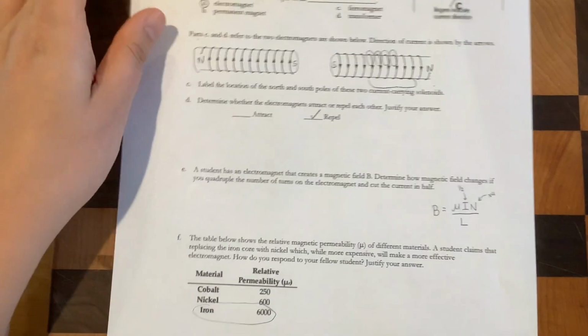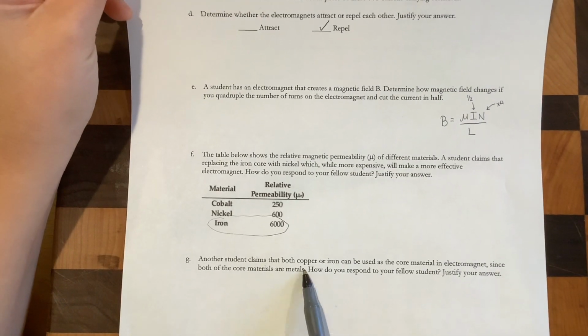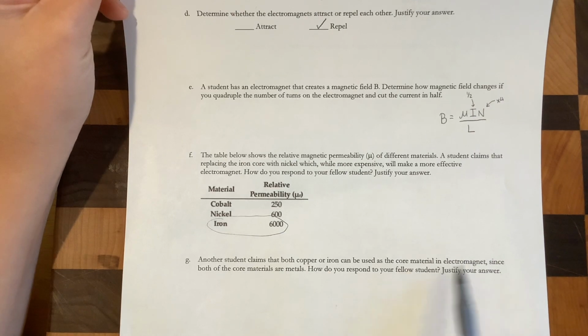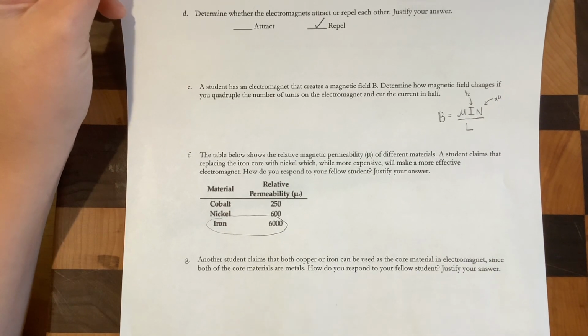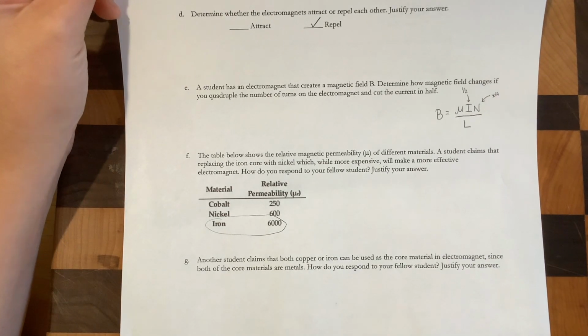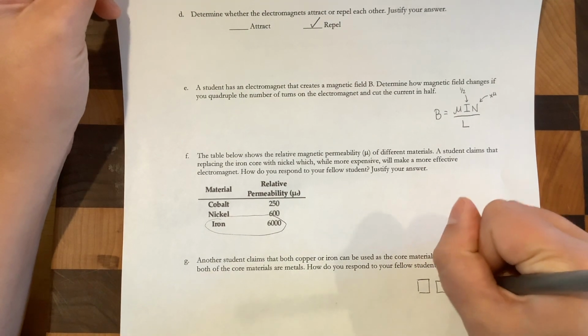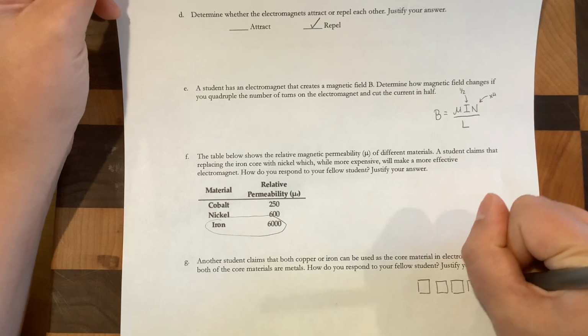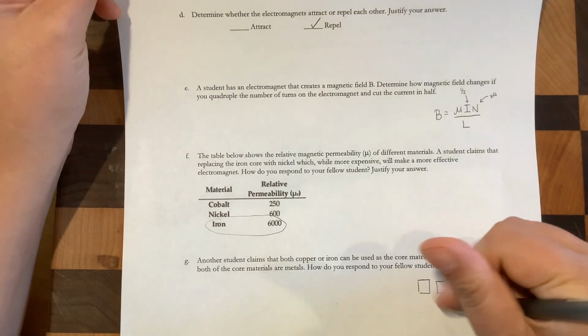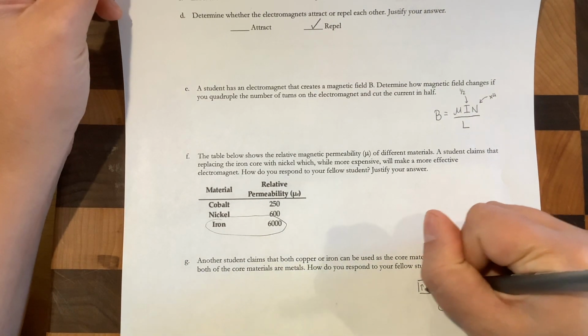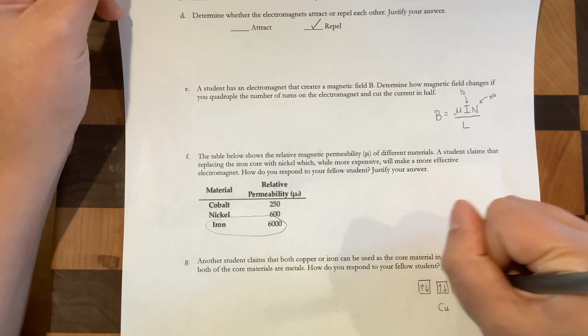Similar with G, it's talking about how both copper and iron could be used as a core since they're both metals. Copper is non-magnetic. Going back to the picture on the front page, copper is non-magnetic as its electron shells are filled for copper. It always has paired electrons.